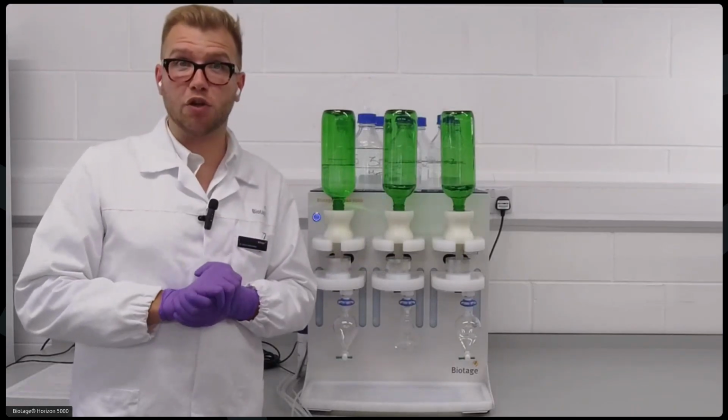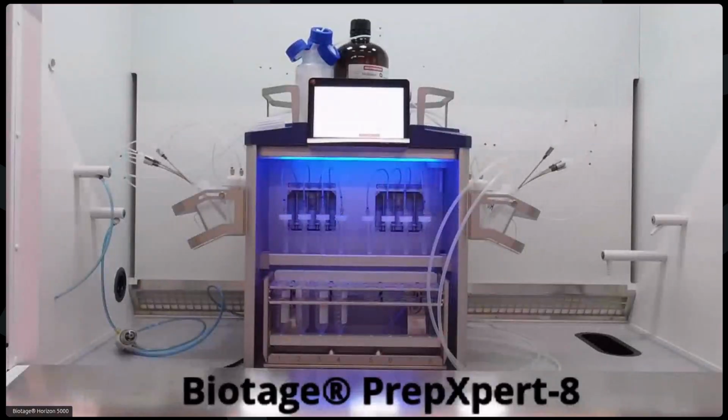And on that system, as well as all these other environmental applications, we can also do PFAS extraction. And for those interested in pharmaceuticals, we will have a webinar coming out in the next couple of months or so that will detail the automated extraction of antibiotics from water using our new PrepXpert-8 system.